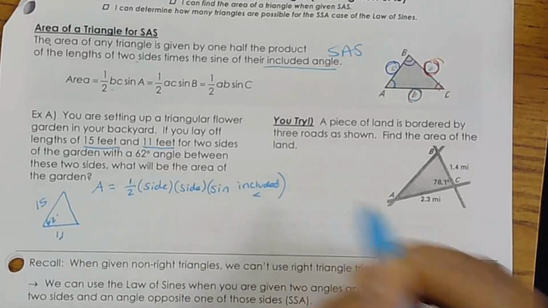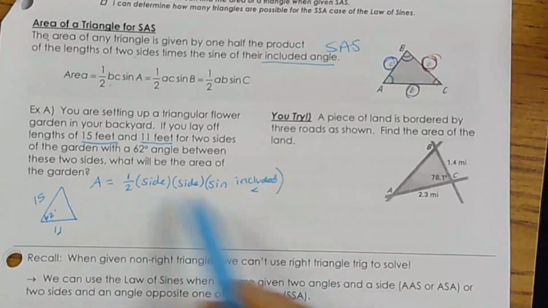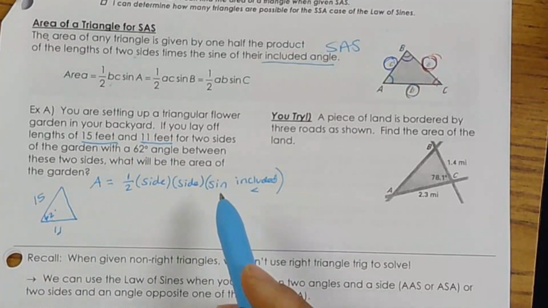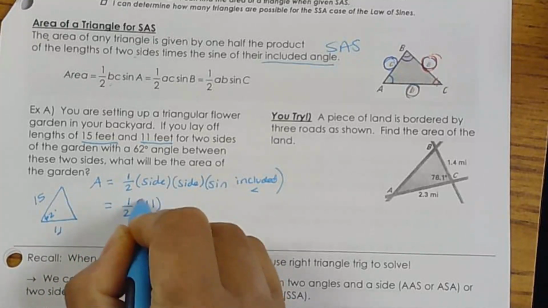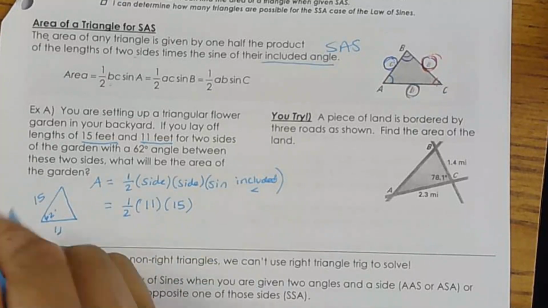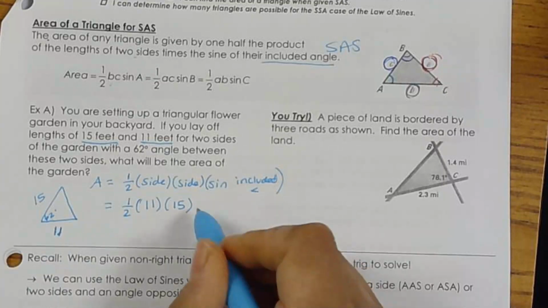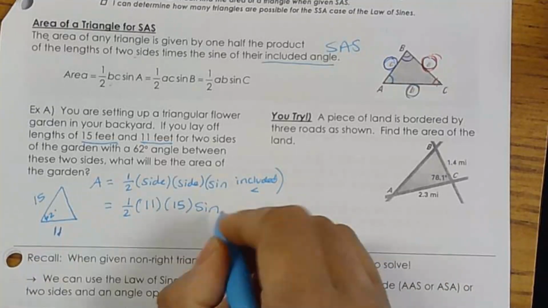Okay, so we're going to go ahead and plug those numbers in, substitute them in, and simplify until we have the final area. So this would be 1/2. It does not matter which side you put first or second, they're just being multiplied together. So there's the 11 and the 15. And then the sine of the angle that was included, which is 62 degrees.